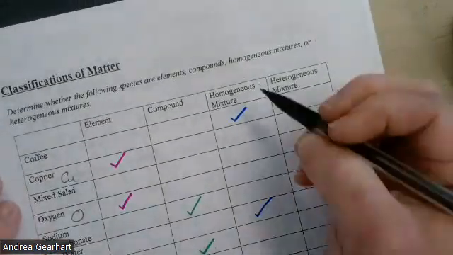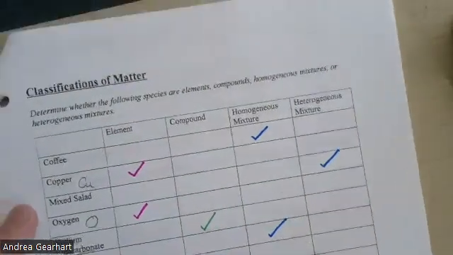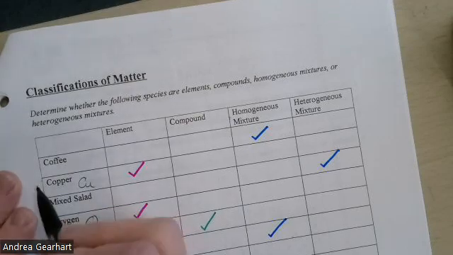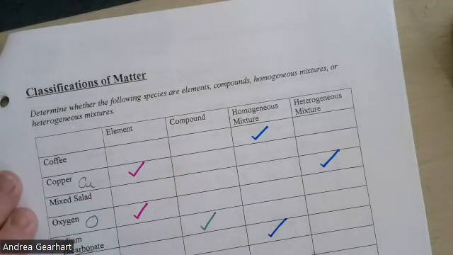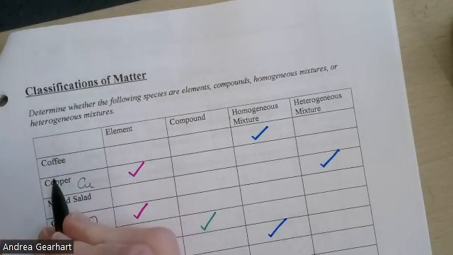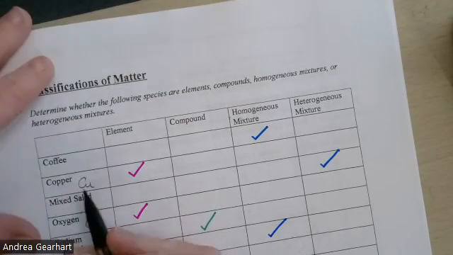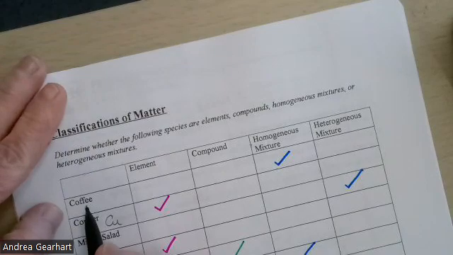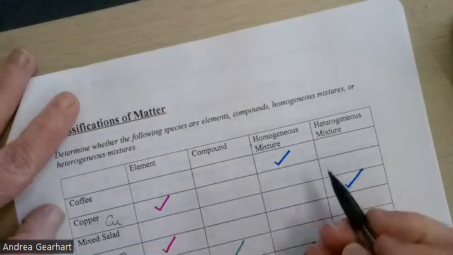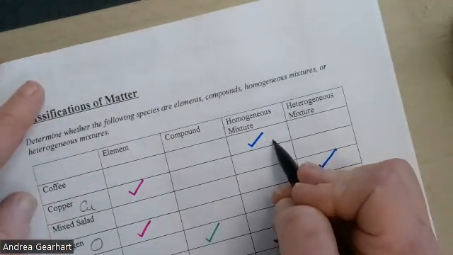Okay, now, as far as mixtures, sometimes I need to qualify it more. Coffee. Are we talking about a cup of coffee with sugar and cream? Are we talking about a cup of just brewed coffee? Just brewed black coffee, homogeneous mixture.